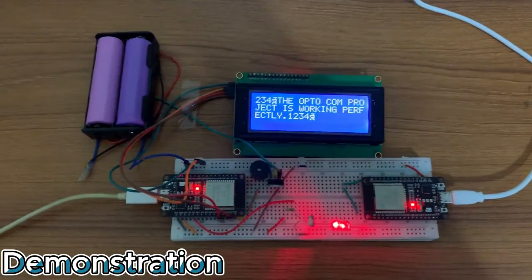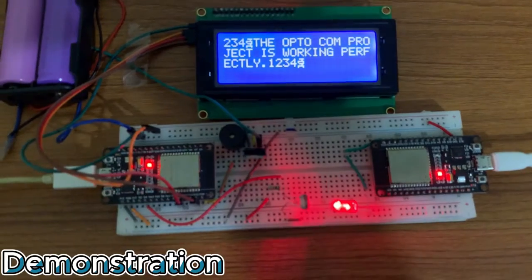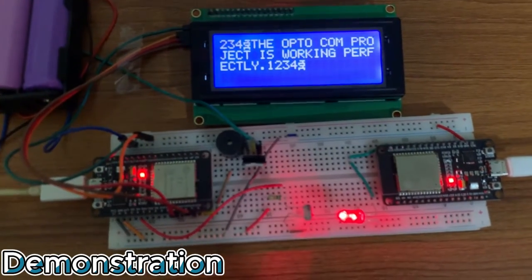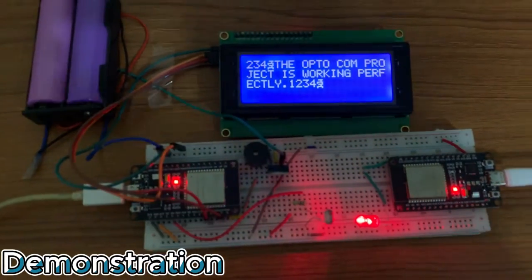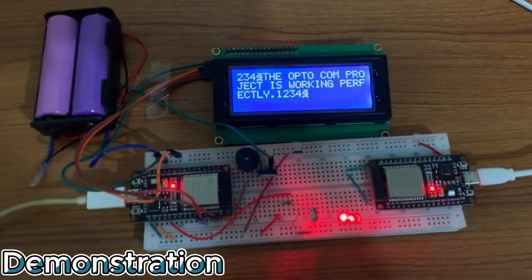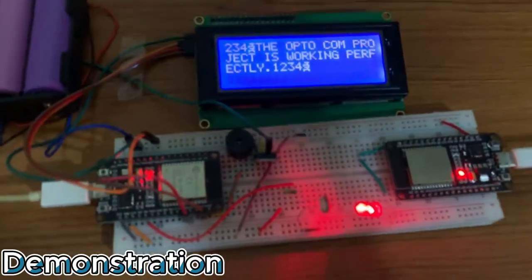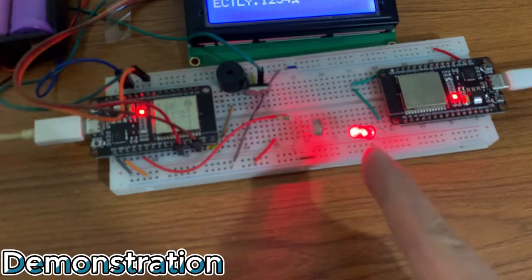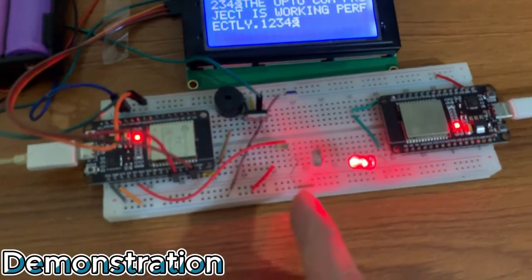As I've already told you, you can increase the range by using a laser module at the transmitter end and a solar panel at the receiver end. And to increase the range of communication to a great extent, you can use an optical fiber between the transmitting LED and the receiver photoresistor.